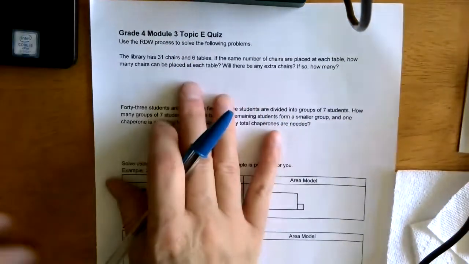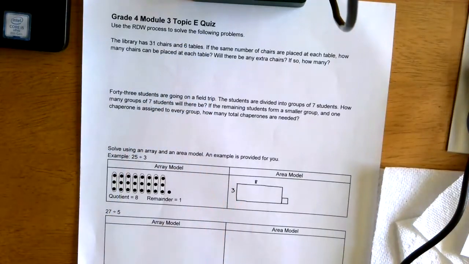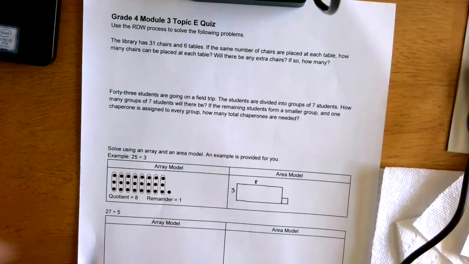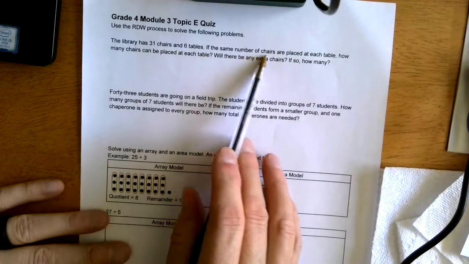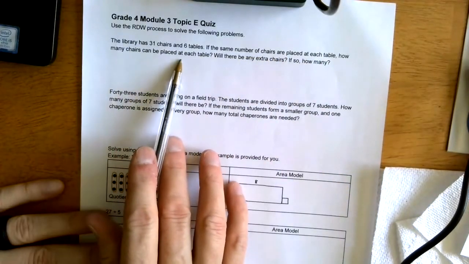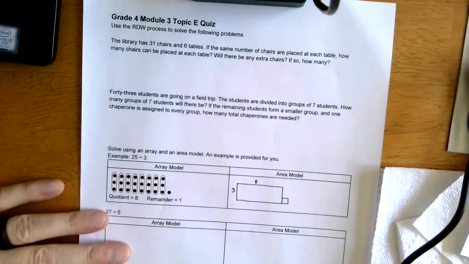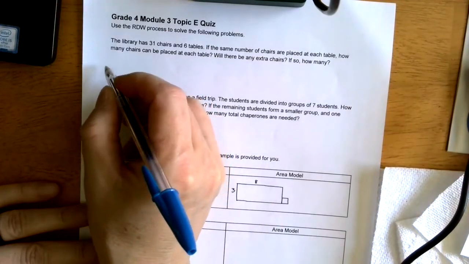Okay. So this is the quiz, which is the practice quiz. Okay, so I'll go over the first question. It says the library has 31 chairs and 6 tables. If the same number of chairs are placed at each table, how many chairs will be placed at each table? Will there be any extra chairs? If so, how many?